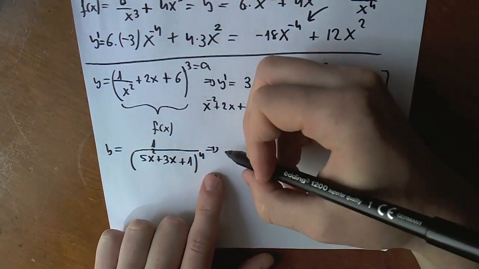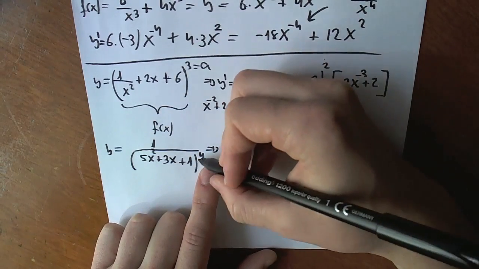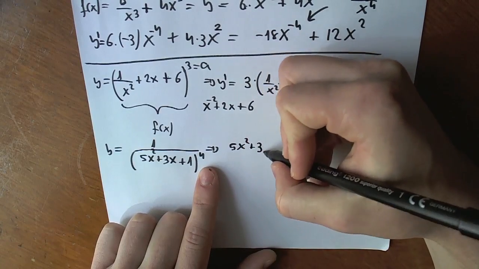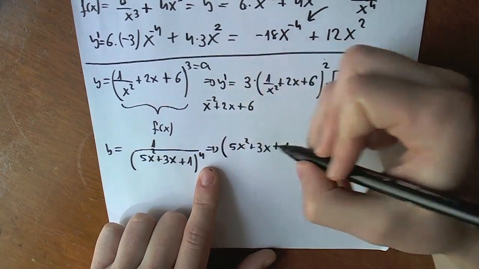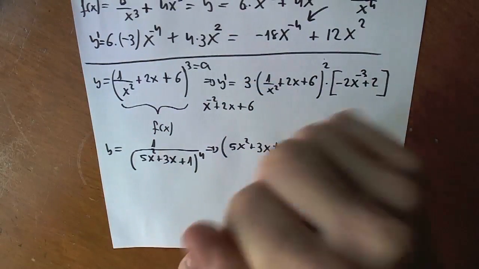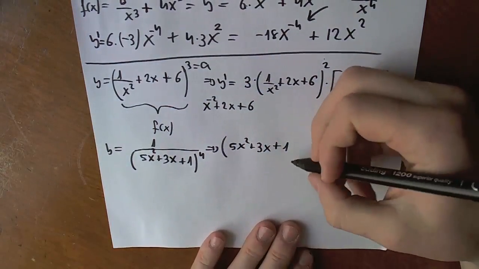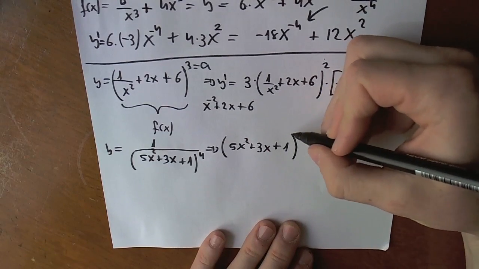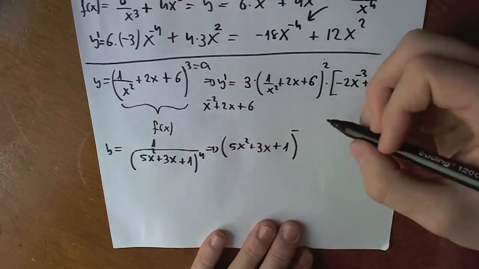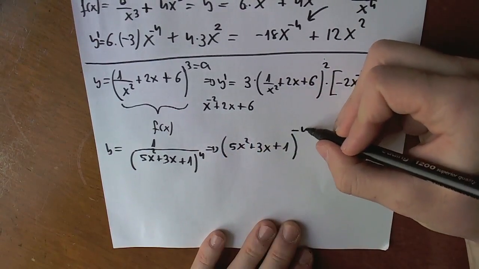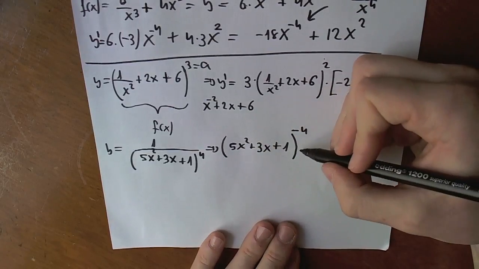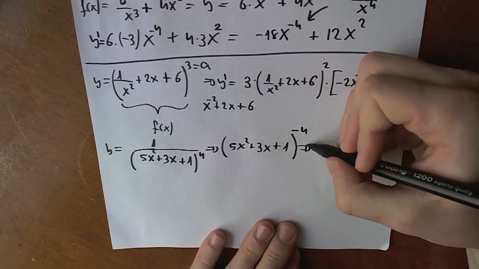Okay, we will write this function as I explained before. We will put it in the numerator, 5x squared plus 3x plus 1. My wrist is very tired now because I'm writing too much, too fast, too furious. But no problem. The 4 must be minus 4 if we write this function in the numerator. This is perfectly legal. So how can we derive this?